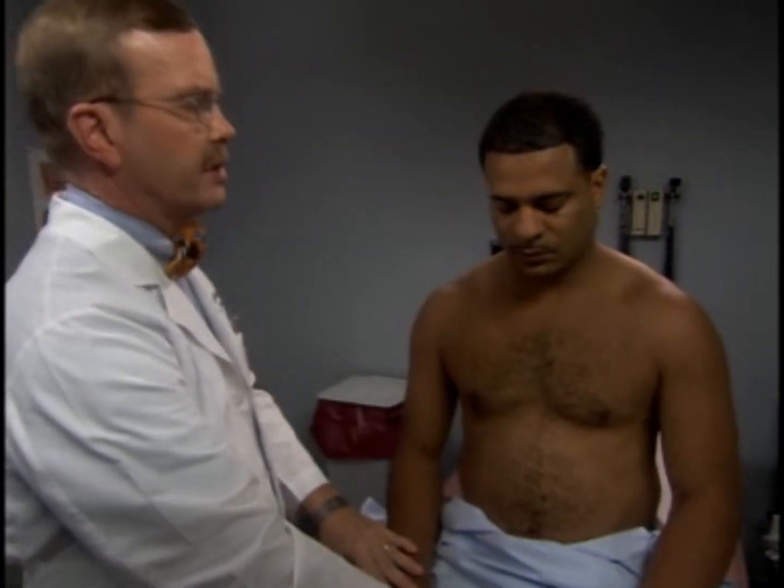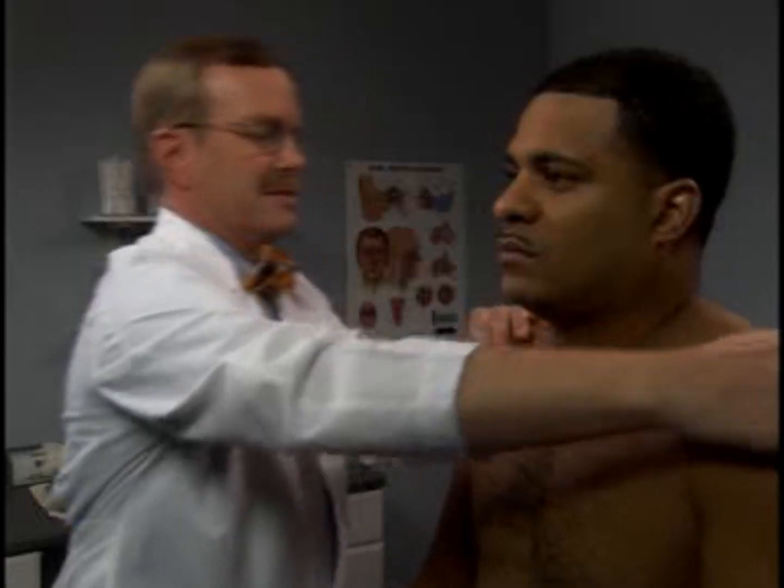Put your hands in front. Turn your head straight ahead and shrug your shoulders up, please. Hold them up. During this maneuver, evaluate the strength and contraction of the trapezius muscles. All right, good.